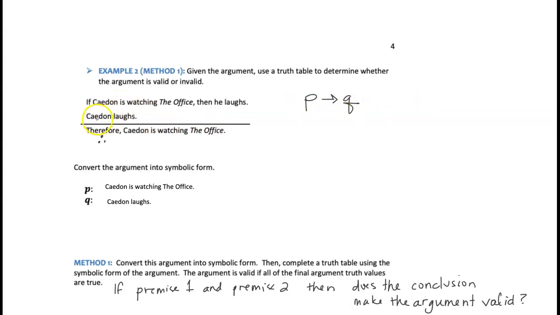The second premise statement is Caden laughs, which would be confirming statement Q. Remember, above the horizontal line are our premise statements or given information. Below the horizontal line, we have therefore, Caden is watching The Office, would be statement P.